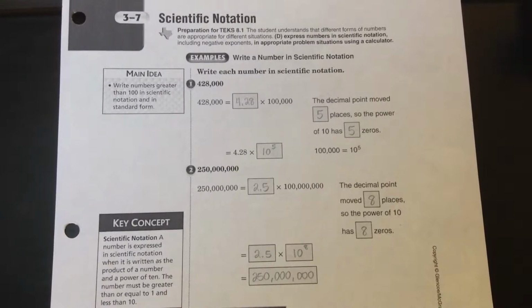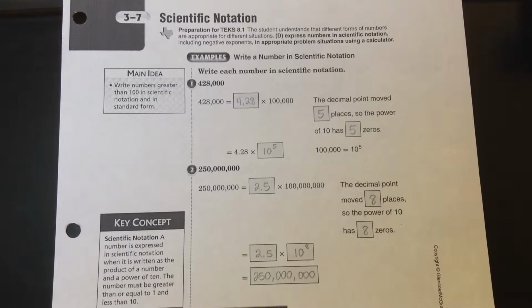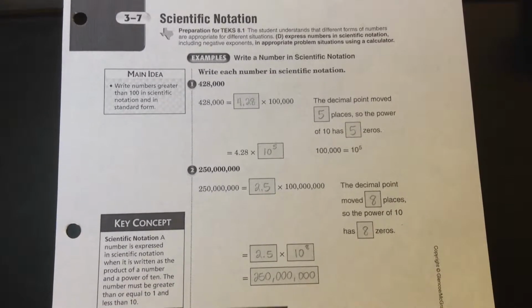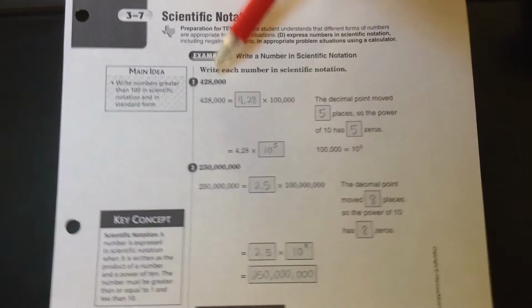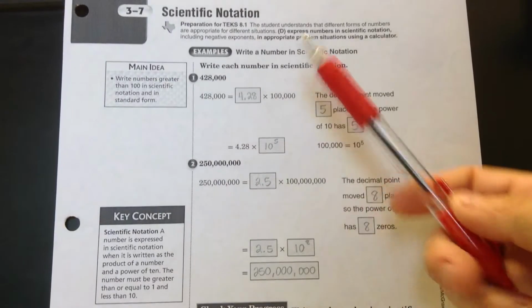Chapter 3, Section 7 is over scientific notation. The main idea here is to write numbers greater than 100 in scientific notation and in standard form. So they've given us a standard number, and we're going to write it in scientific notation.